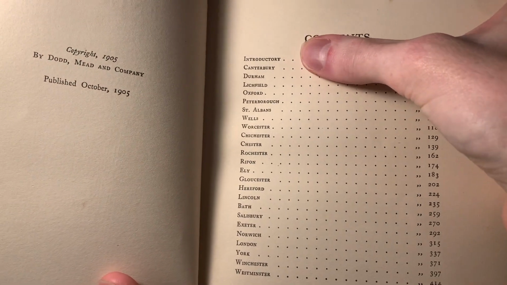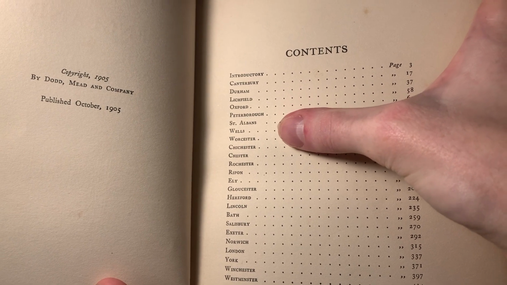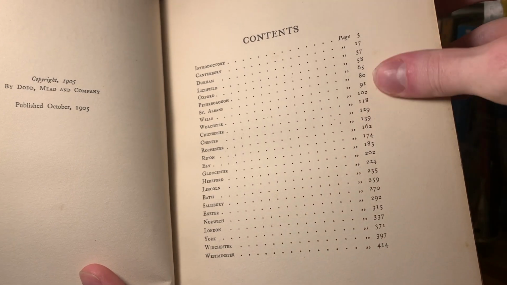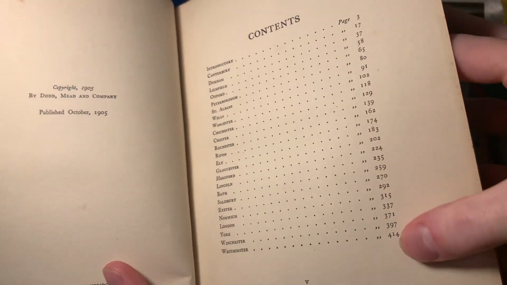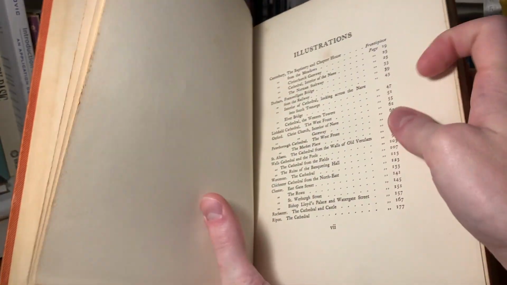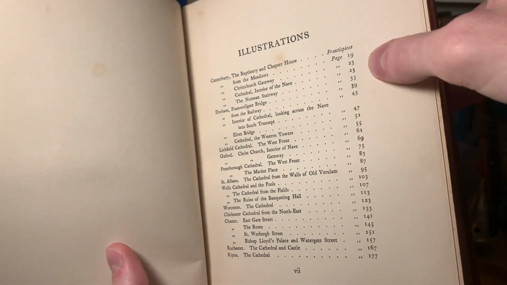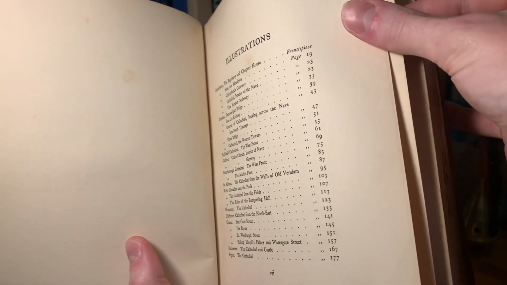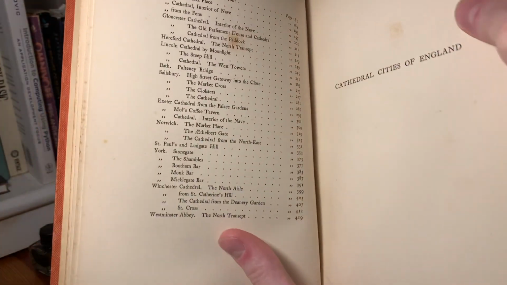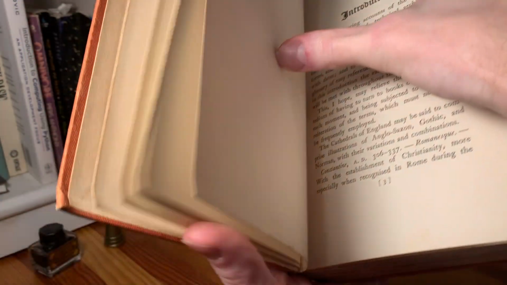All right, and here's the table of contents. We've got the different cities here, so Canterbury, Durham, Lichfield, Oxford, Peterborough, St. Albans, Wells, Worcester, and it goes on. Towards the end, we've got London and New York, and then we've also got a list of all of the illustrations here. I'm not sure what kind of style the illustrations are done in. It looks like it might be kind of sort of watercolor or something like that. But they seem to be printed.